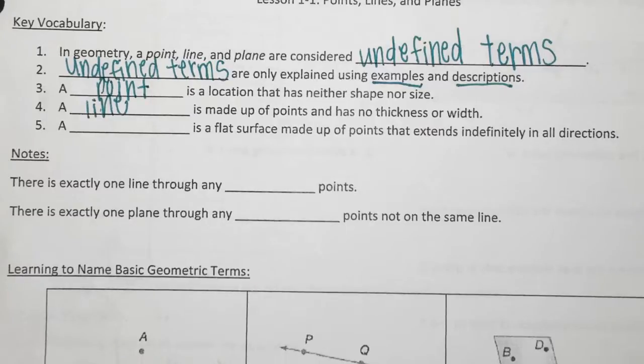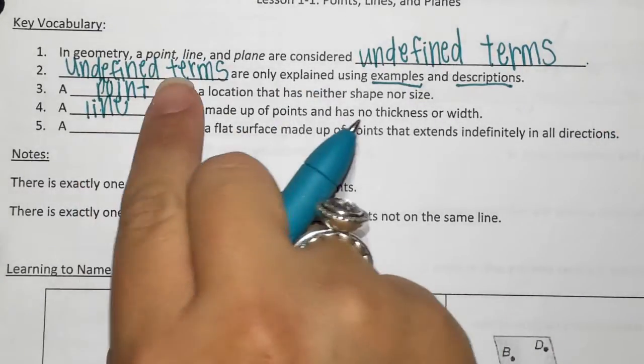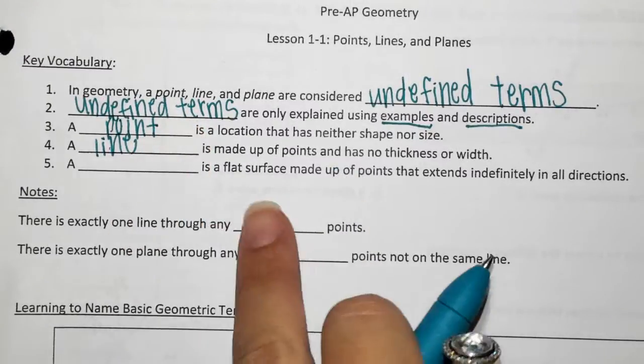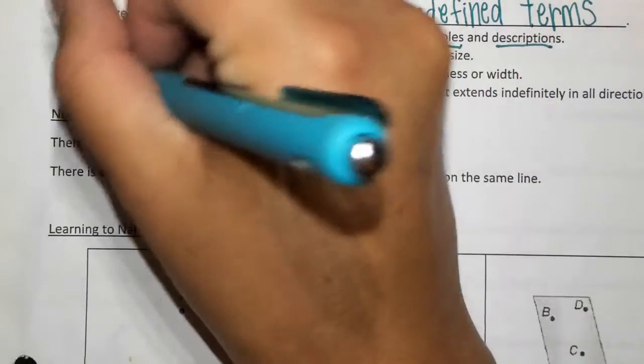Who can talk loud? Lakeland, read number 5 for me. A blank is a flat surface made up of fluid substances and definitely in all directions. What is that? Plane, because we've already used point and line. But it's a flat surface, okay? A plane is a flat surface.